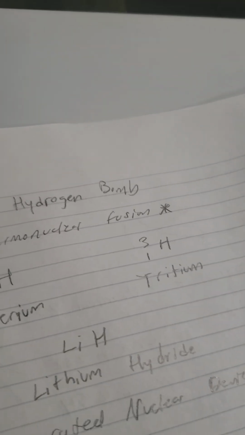Now we move on to the hydrogen bomb, and a hydrogen bomb is mainly accomplished through thermonuclear fusion, which is a very fast sequence of reactions. Elements such as deuterium and tritium, which are isotopes of hydrogen, are used inside a thermonuclear fusion, as well as lithium hydride.